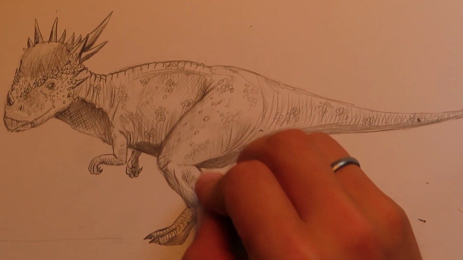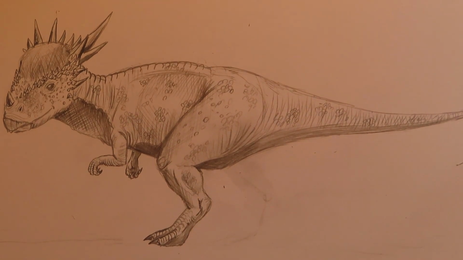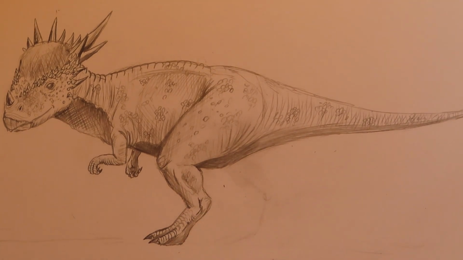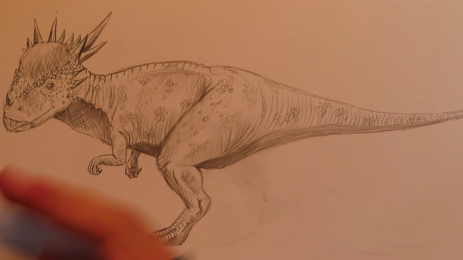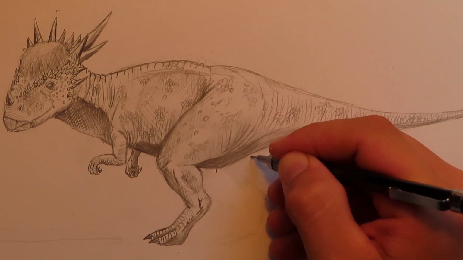Let me just clean up a bit here. I misplaced my brush. I need to find that so I can get rid of all the eraser shavings. It's a really handy tool. I would recommend you guys get one.